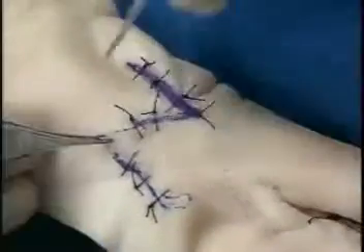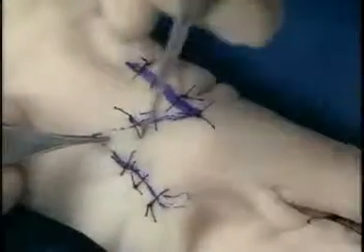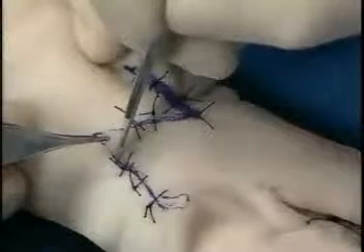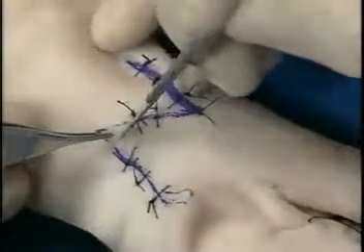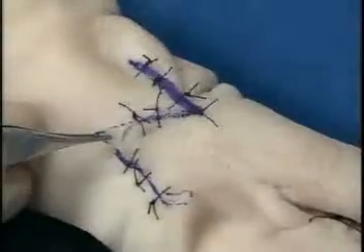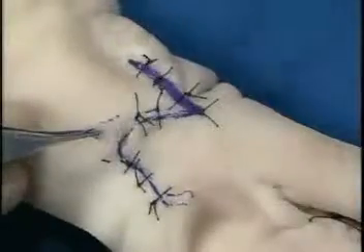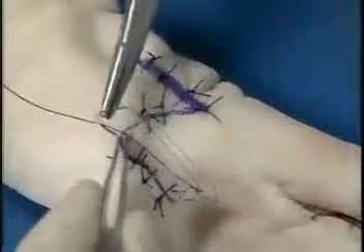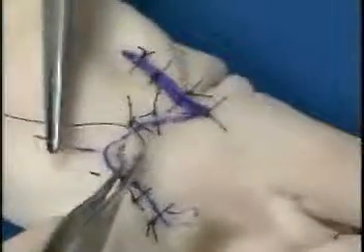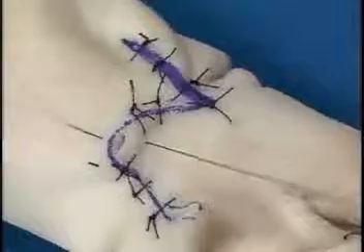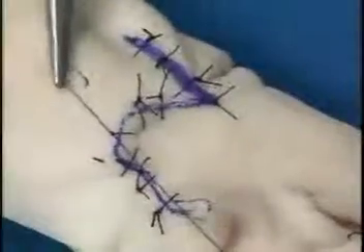Now we can see that there is this excess. We now will cut this triangular excess off so that the flap will inset nicely into the region of the defect. This can be trimmed off with either a pair of scissors or with a 15 blade. And now the final stitch is put into position to close the wound, and the flap is now nicely in position, closing the defect. Here we have the dog ear.